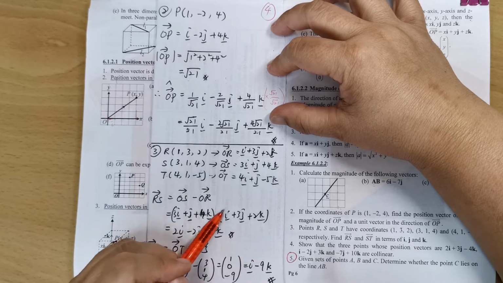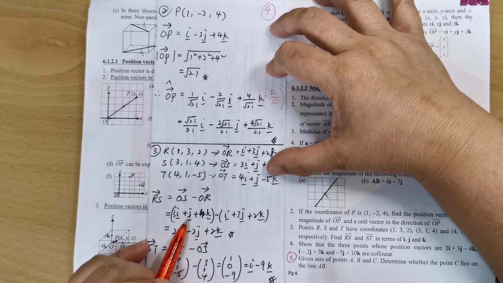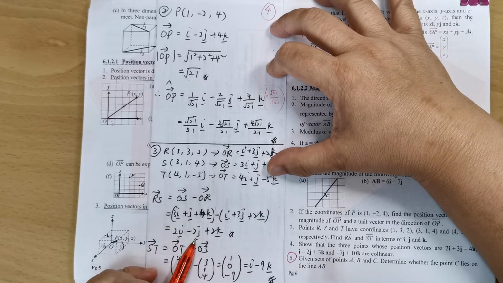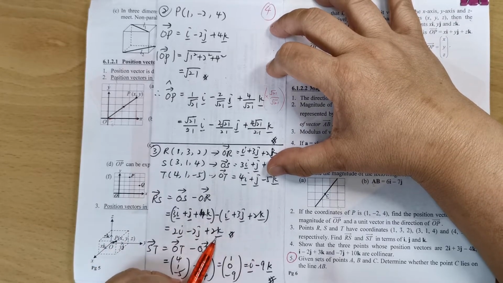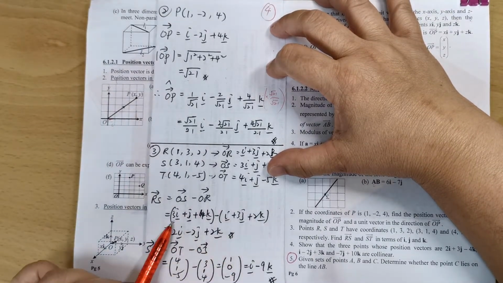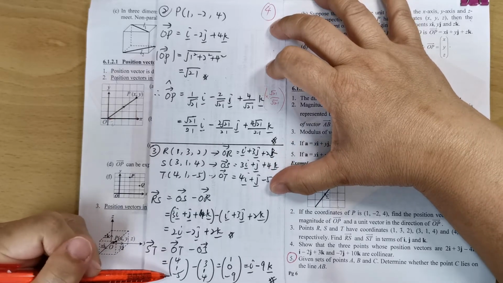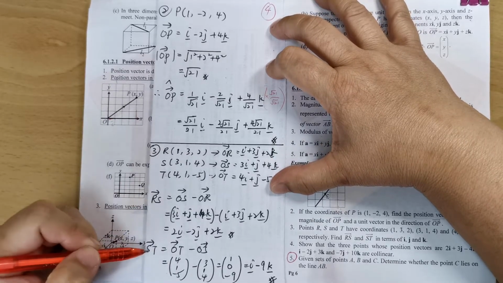So remember, minus, put the bracket. Alright, so 3i minus 2i, that is i. 3j minus 2j, that is j. 4k minus 2k, 2k. So this is RS. So I do this in IJK form. So I show you another one, the column vector form. Remember, column vector?